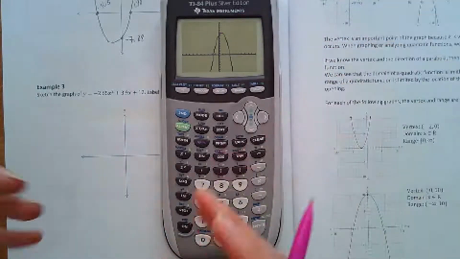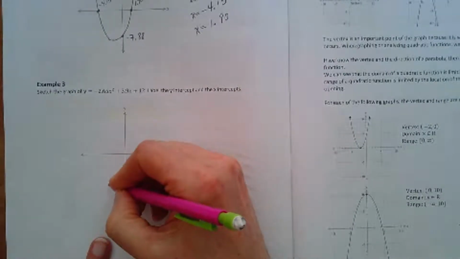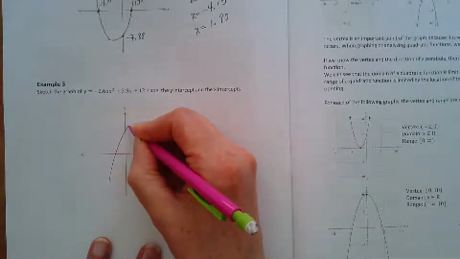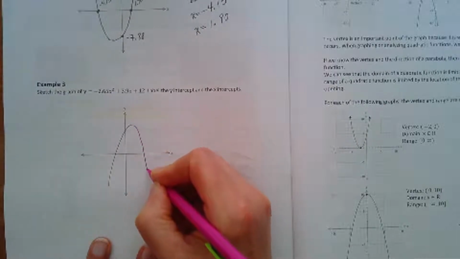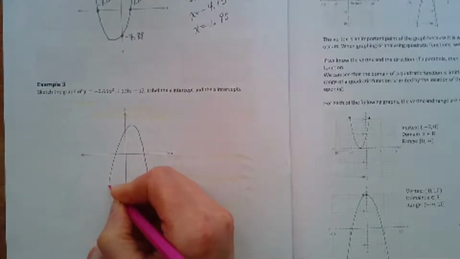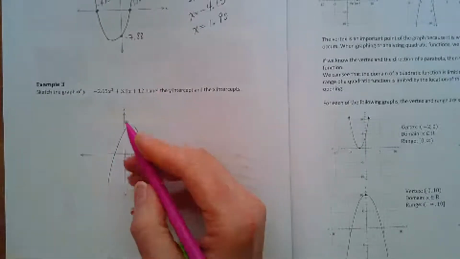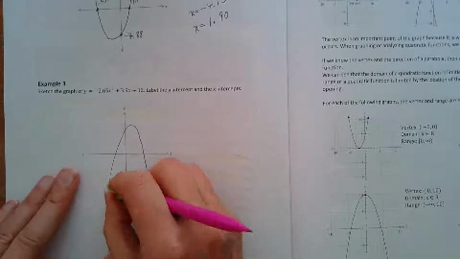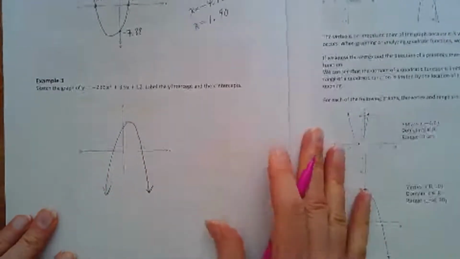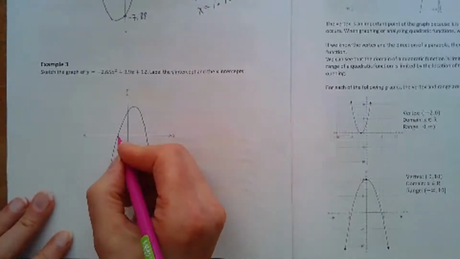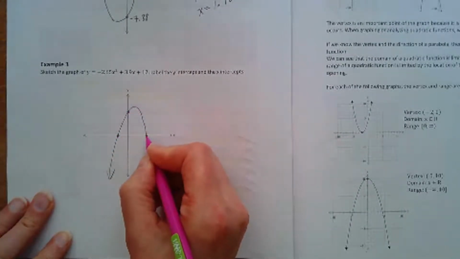So I'm going to do my sketch first. When we do more formal graphs later on, that are actually modeling questions and things, you'll be expected to do proper scales. But this is just a very quick sketch. So I have to label this point and this point and this point.